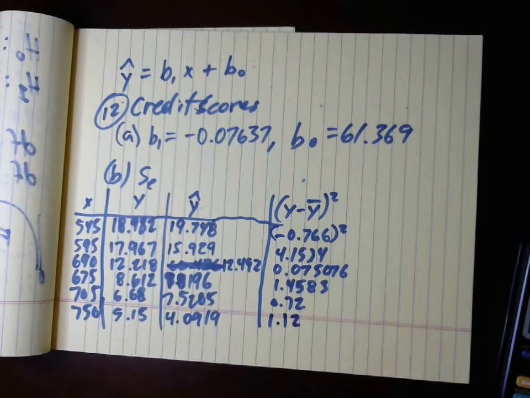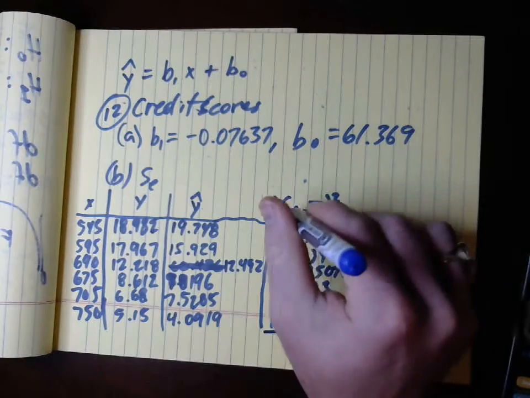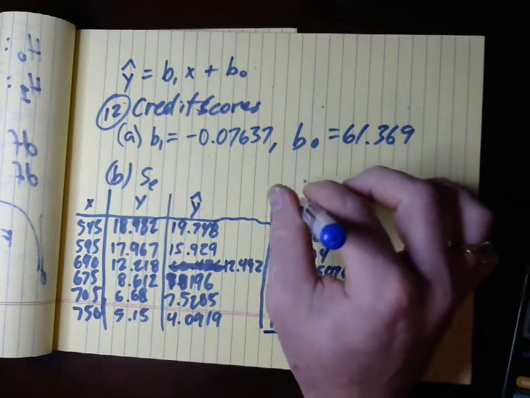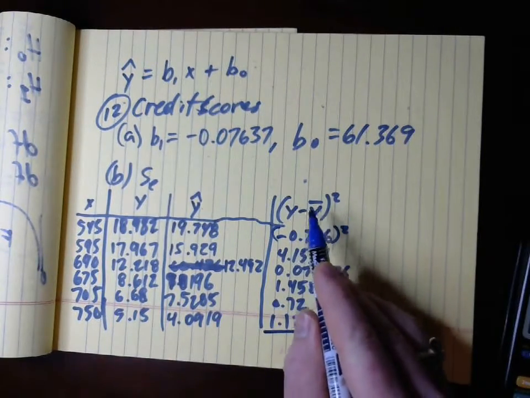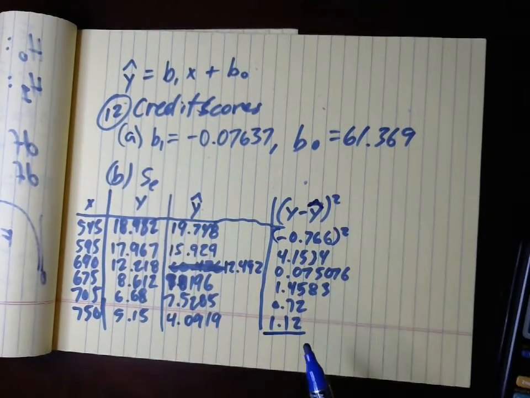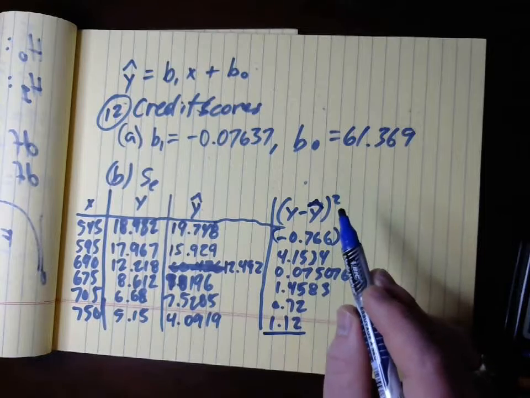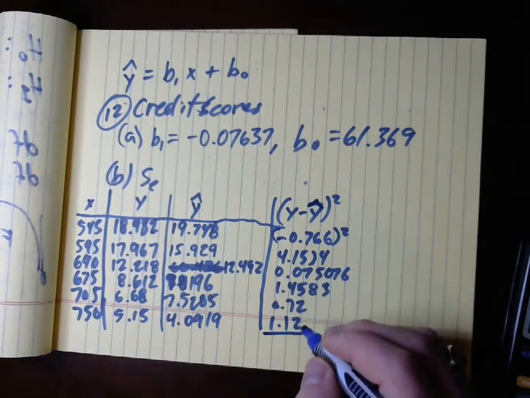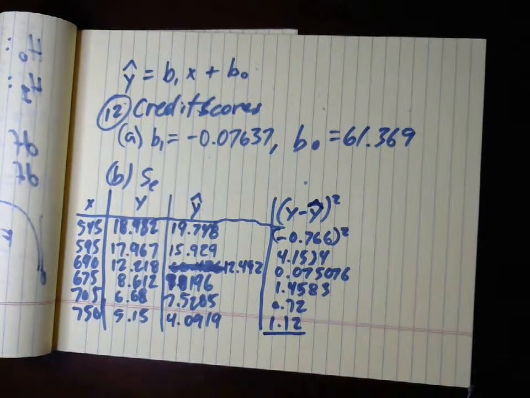And then our next thing that we would want to just put right here. Next thing we want to do is sum up all of our squared residuals. So this is a residual in here, that's the residual y minus y hat. And then we want to square them. So that's the sum of your squared residuals that I'm about to calculate.